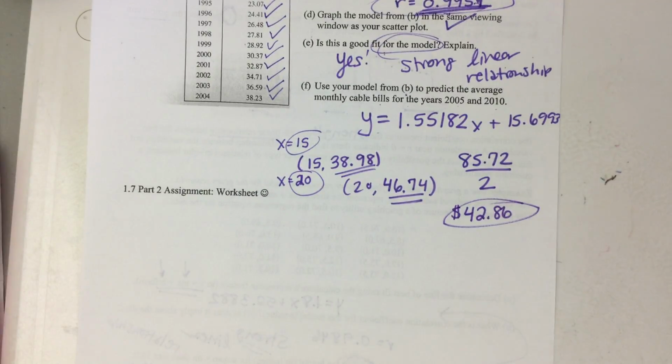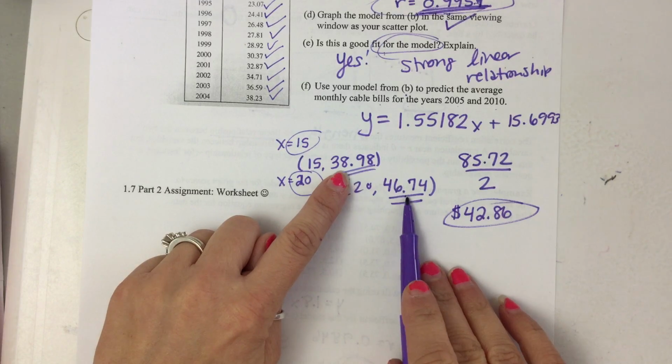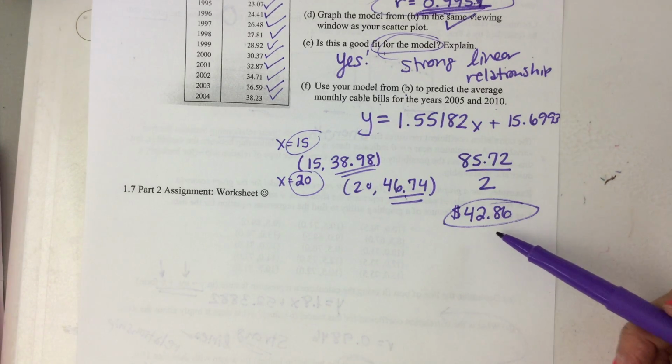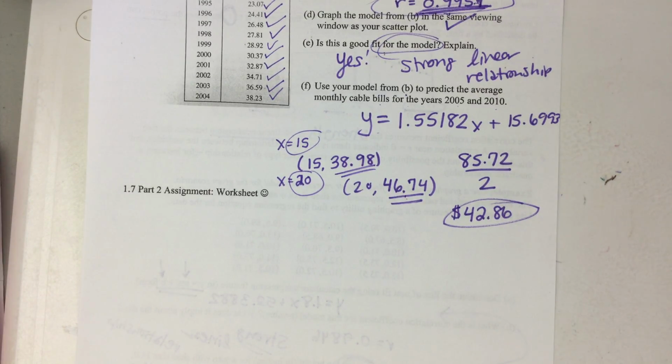So remember, if you want to find the class average, you would add up everybody's scores and divide by how many you have. Here we're adding up the 2 bills, dividing by 2, because we're looking at 2 different years. So in between there, the average monthly cable bill would be $42.86.